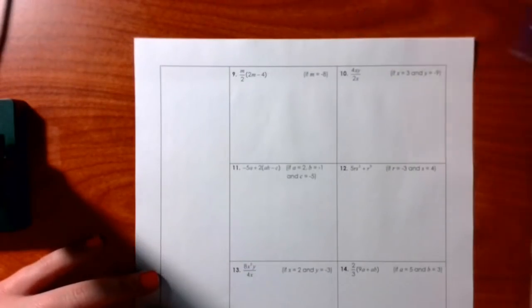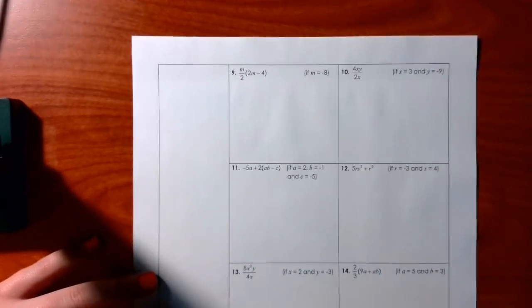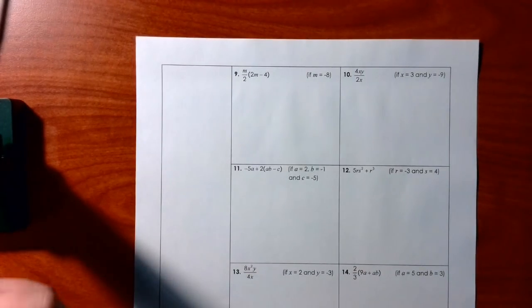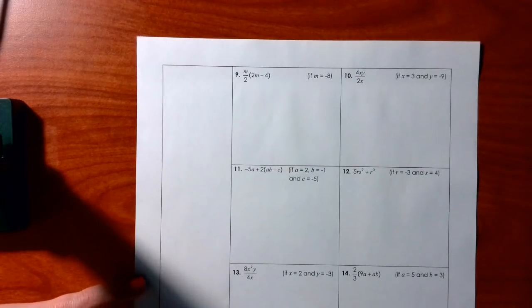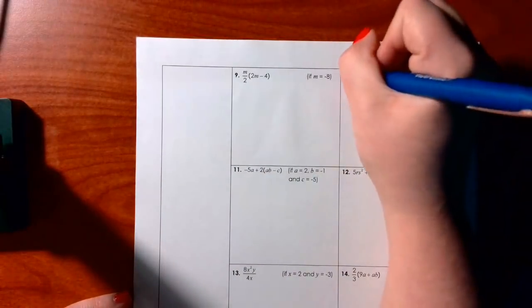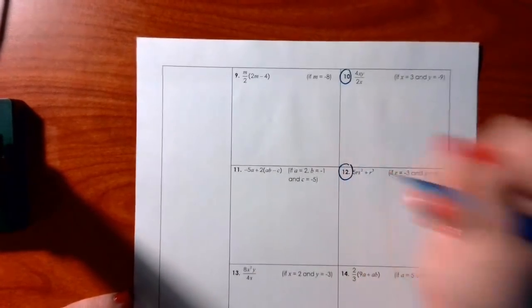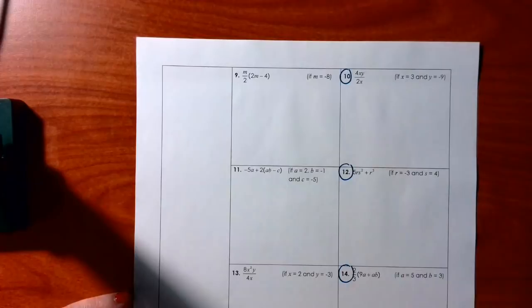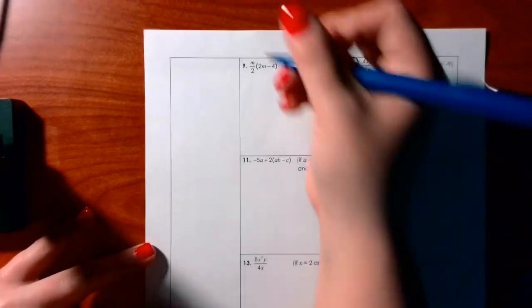Now if you flip over to the back page, we're going to work on some more. These look scary, but they're really not that bad. Not that bad at all. All right? So what we're going to do is take this slowly, one step at a time. I want you to circle number 10, number 12, number 14, and number 16. Okay? Take this one step at a time.